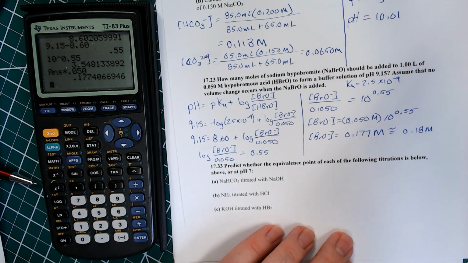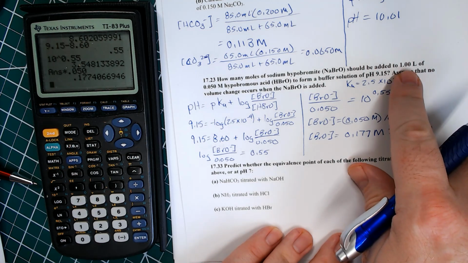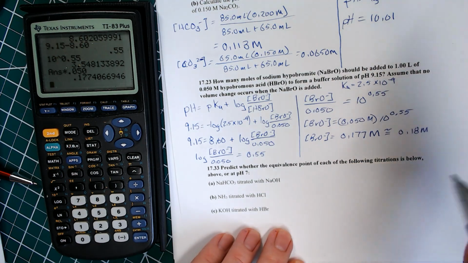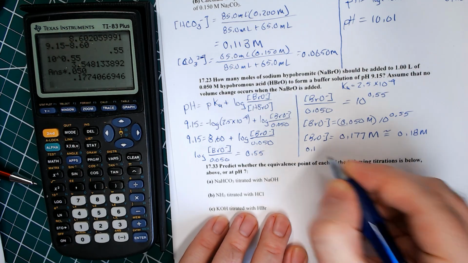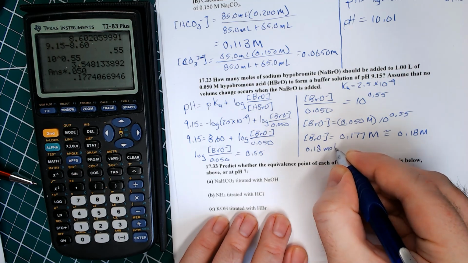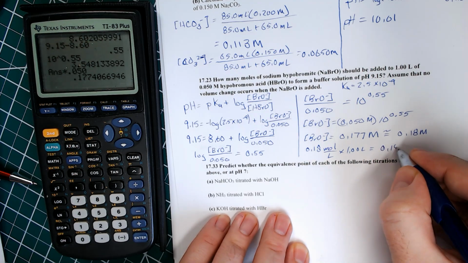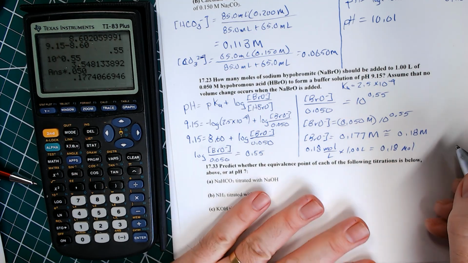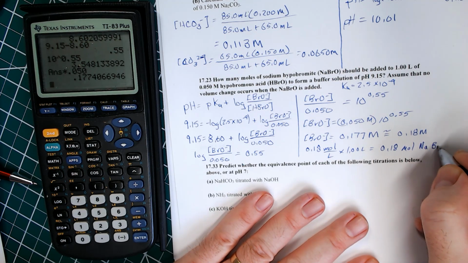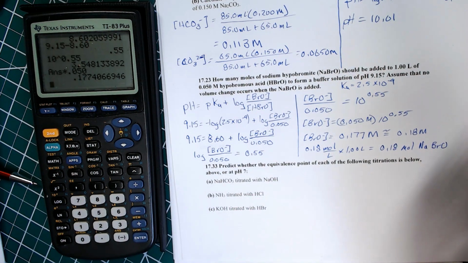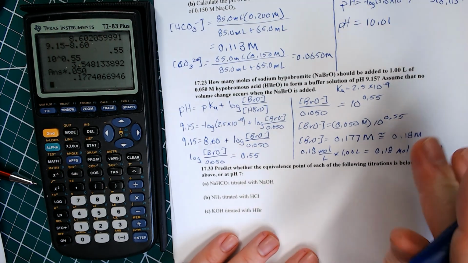We do have one last little thing to do, and that is because it asks for moles, not just the concentration, we're going to multiply that molarity times 1 liter. It doesn't change the number. We won't need a calculator at this point, but 0.18 moles per liter times 1.00 liters gives us 0.18 moles of hypobromite. And we're adding it in the form of sodium hypobromite, so I'm going to put NaBrO. Okay, well, that is our buffer calculations.